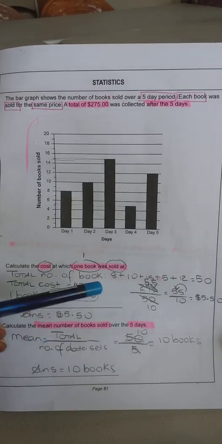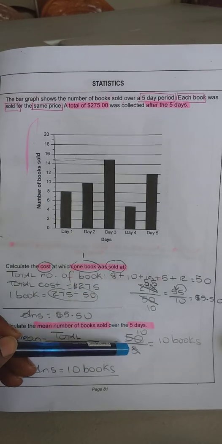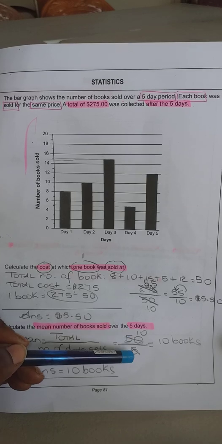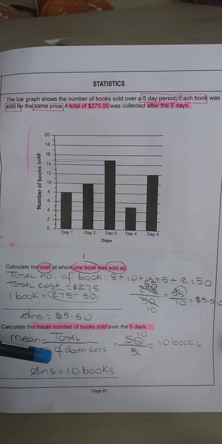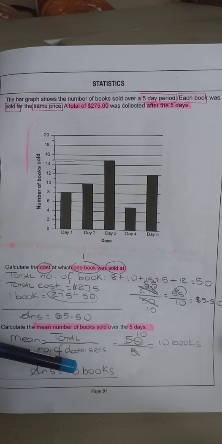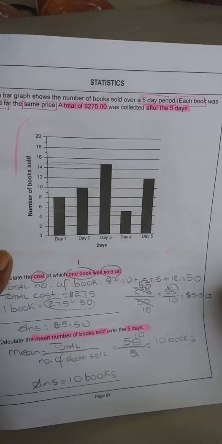And they want to find the mean over the days. So how many days in total? 5. So it's 50 divided by 5. We get 10 books. So the average and the mean number of books sold over the 5 days was 10 books, okay? So let's move on to question 2 on our statistics.